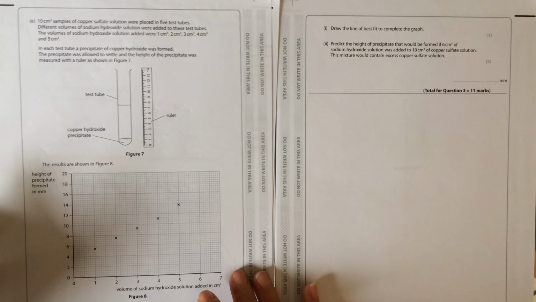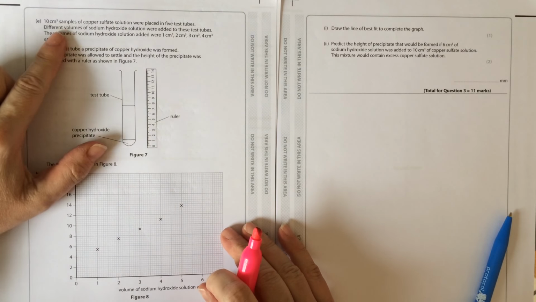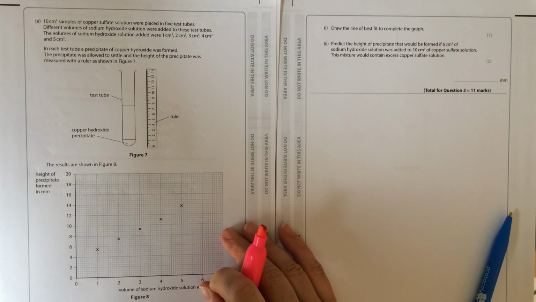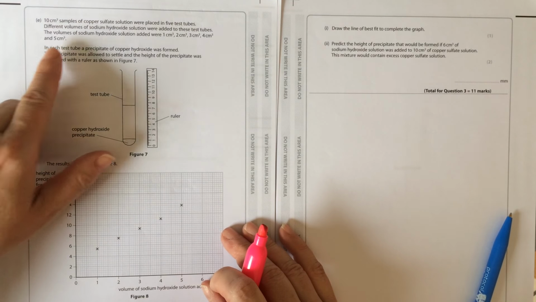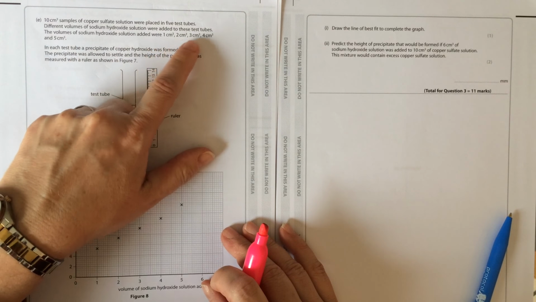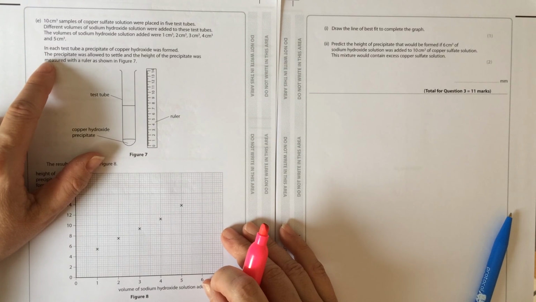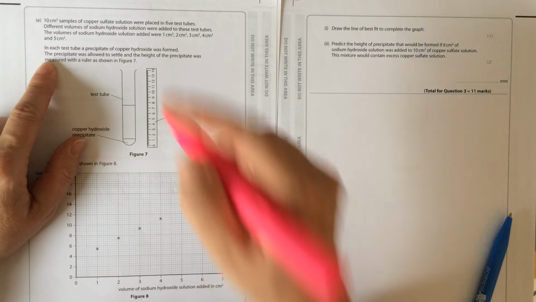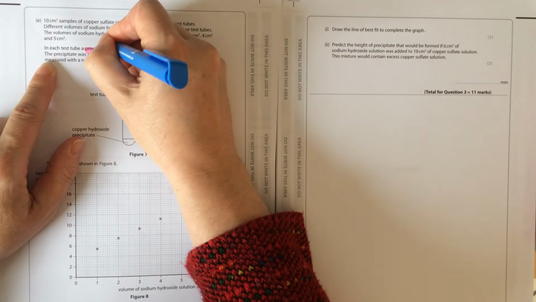Okay, so on to part E. So 10 centimetres cubed samples of copper sulfate solution were placed in 5 test tubes. Different volumes of sodium hydroxide solution were added to these test tubes. The volumes of sodium hydroxide solution added were 1 centimetre cubed, 2, 3, 4 and 5 centimetres cubed. In each test tube, a precipitate of copper hydroxide was formed. Okay, precipitate, remind myself, I know that, that's a solid.